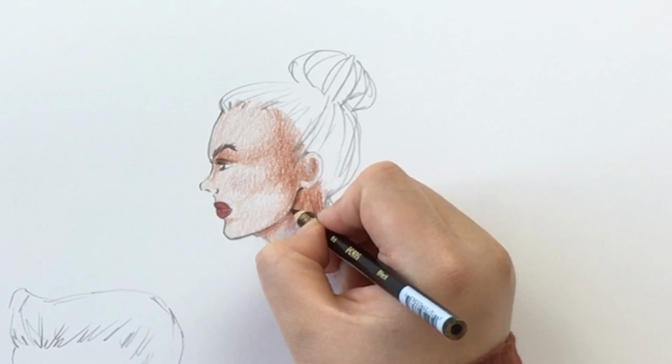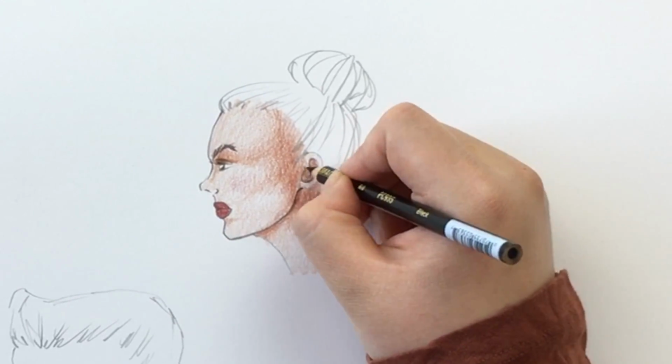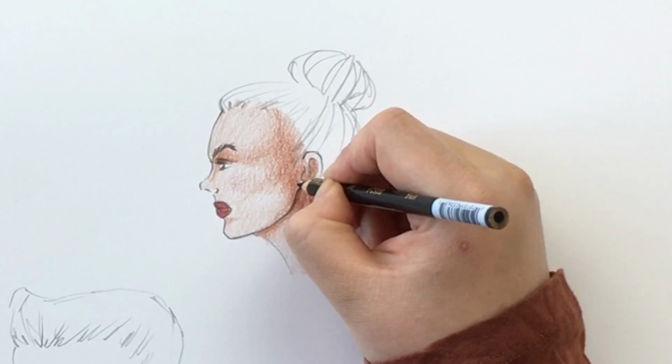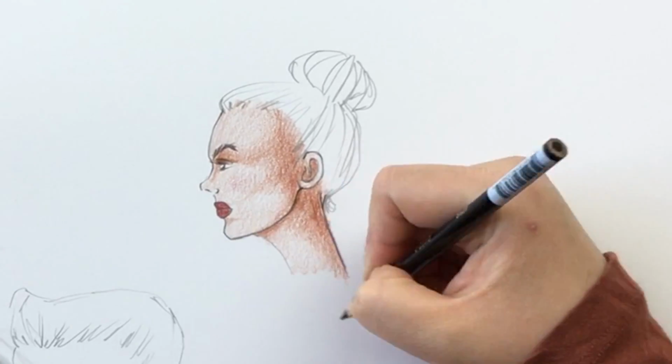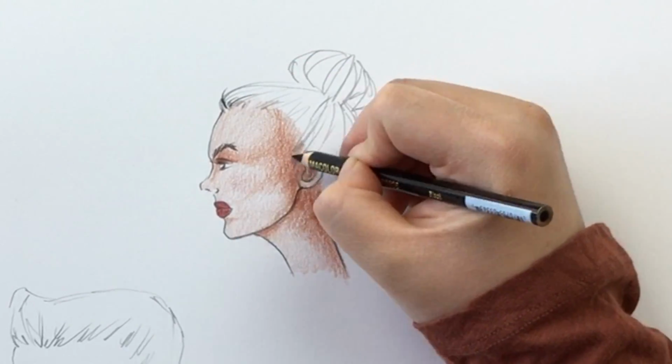Sometimes graphite will fight with your color pencil, and so I will do these finishing touches with a black color pencil instead.